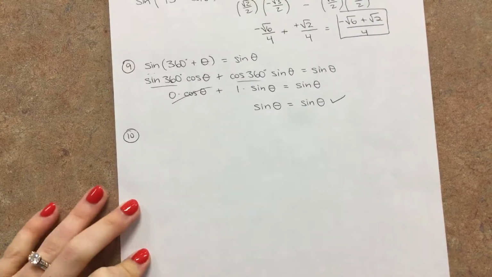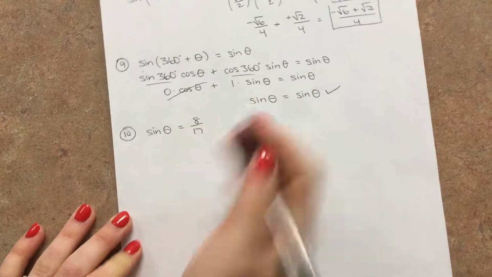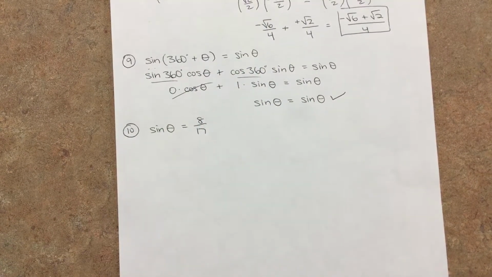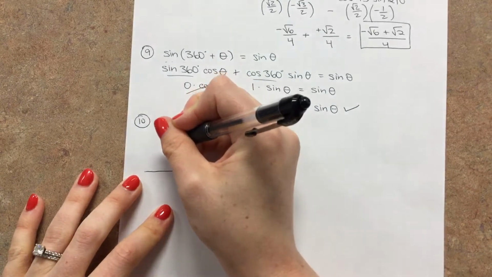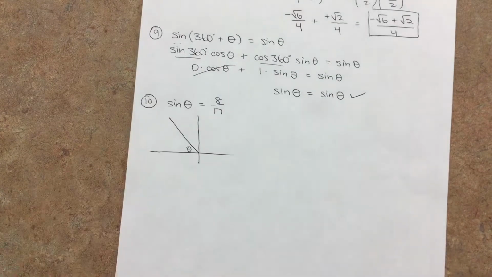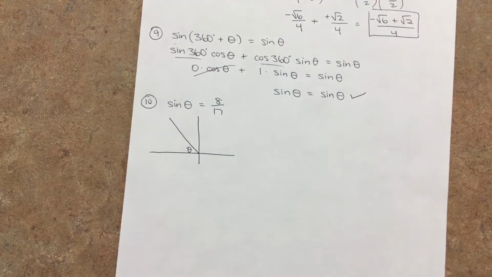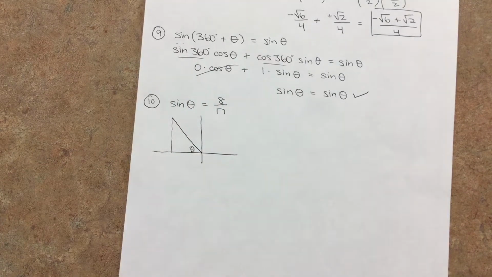So number 10, I give you that sine of theta is 8/17, and then I tell you that we're working between 90 and 180. So 90 starts quadrant 2, and then it ends with 180. So it's somewhere in this second quadrant right here. So draw your angle wherever in quadrant 2. Make sure your angle is made with the x-axis, not with the y-axis. And then we make a little triangle out of it. So this first part is just like examples 1, 2, and 3. Okay, so you set up your little triangle, find the missing piece.